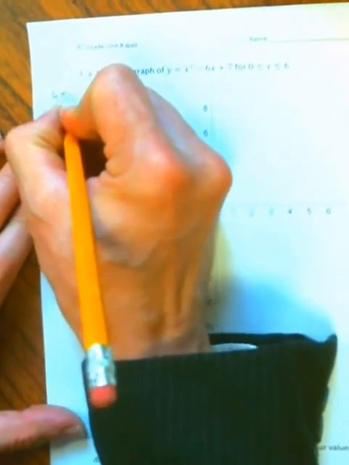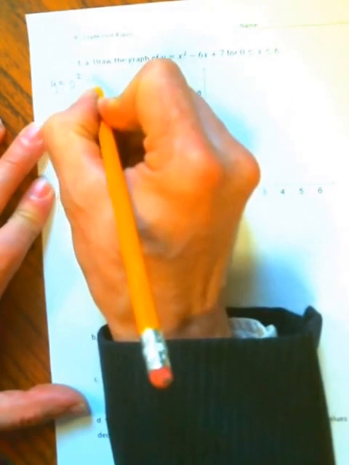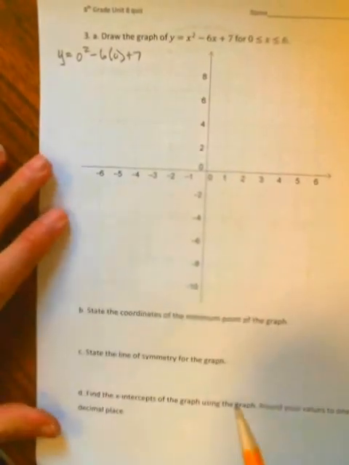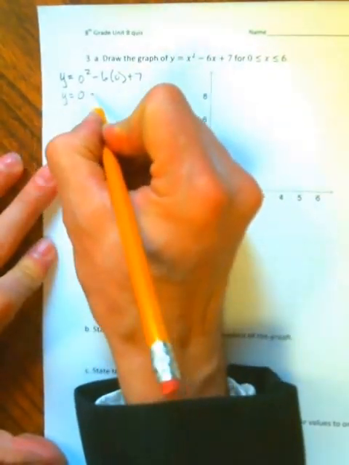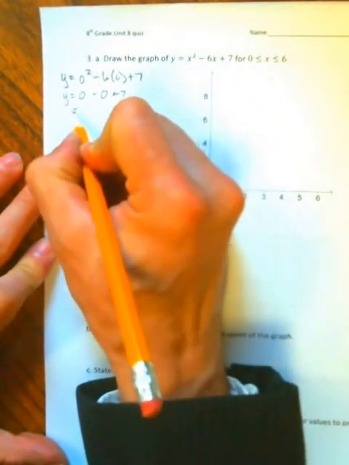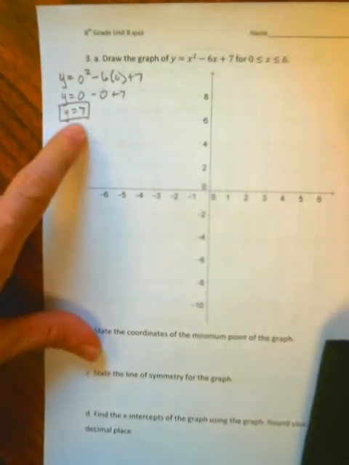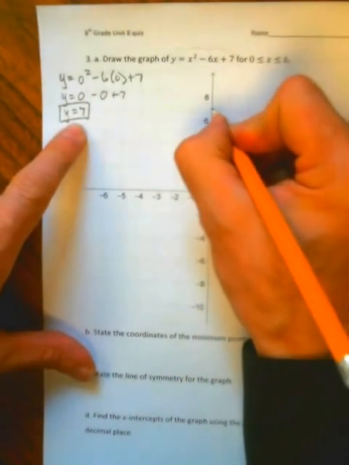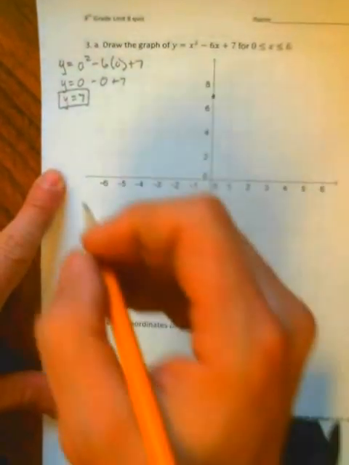So y equals 0 squared minus 6 times 0 plus 7. Well, 0 squared is 0 minus 0 plus 7, so y equals 7. Okay? So when x is 0, y is 7. I can graph that right here. All right? Well, let's do it again.